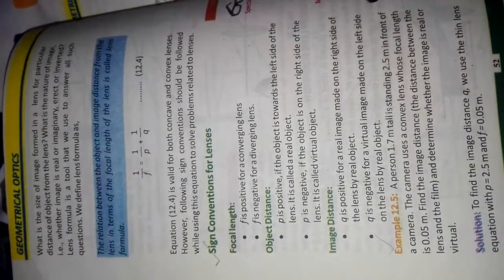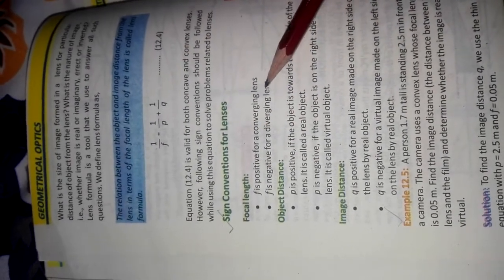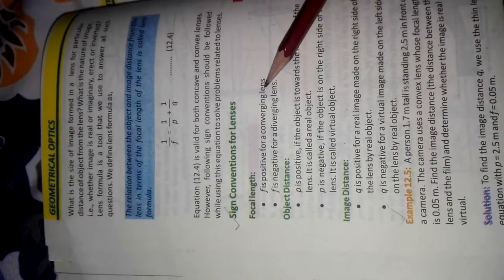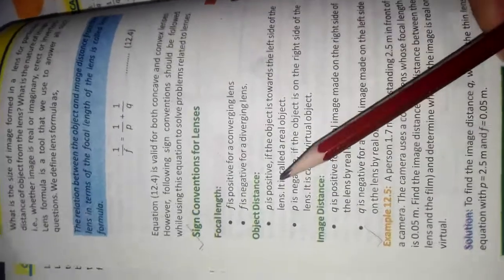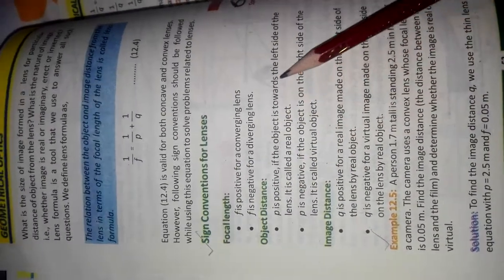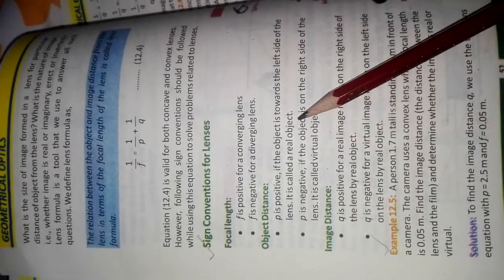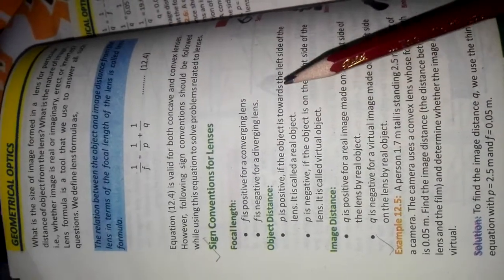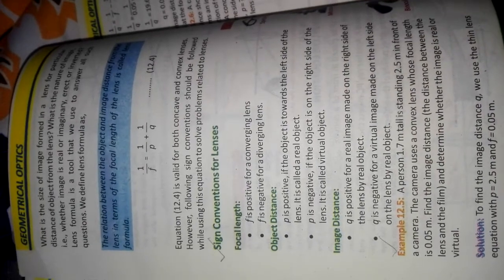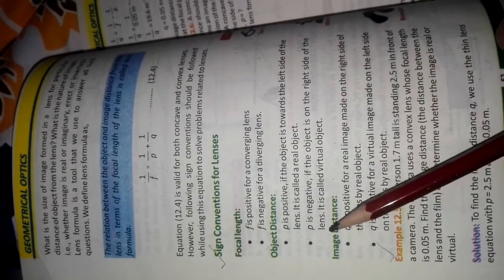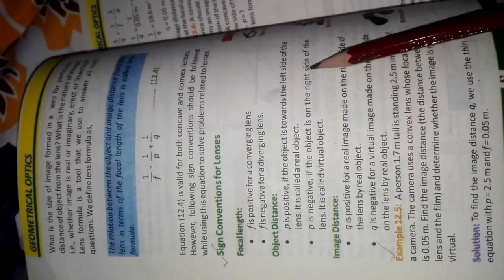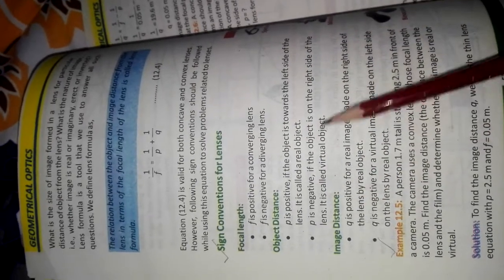Clear? After this, we have sign convention for lenses. Focal length is positive for converging lens and negative for diverging lens. Converging lenses are convex lenses and diverging lenses are concave lenses. After this, object distance p is positive if the object is toward the left side of the lens. It is called a real object. If the object is towards the left side of the lens, then the object is real and the p distance will be positive, and the p distance will be negative when the object is on the right side of the lens, and that is the virtual object.